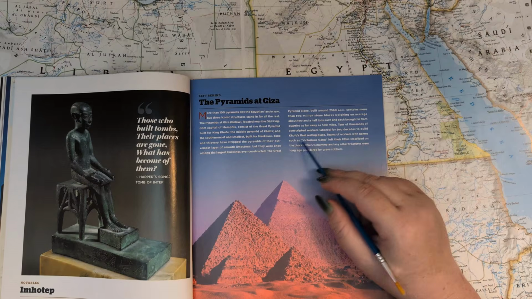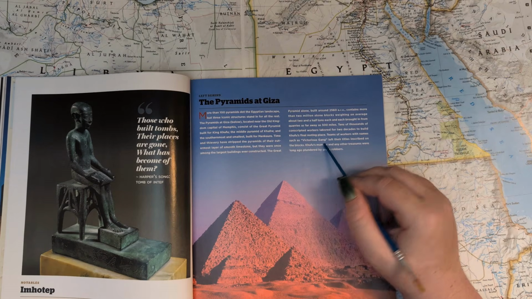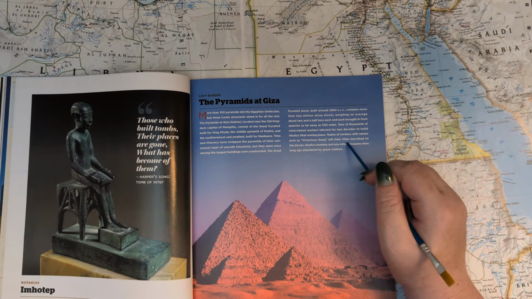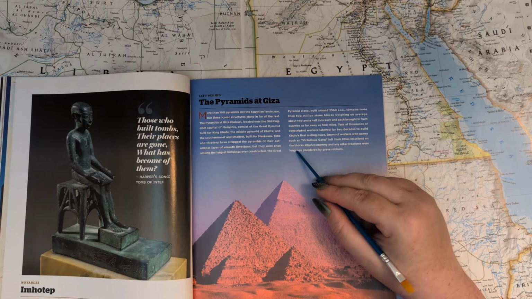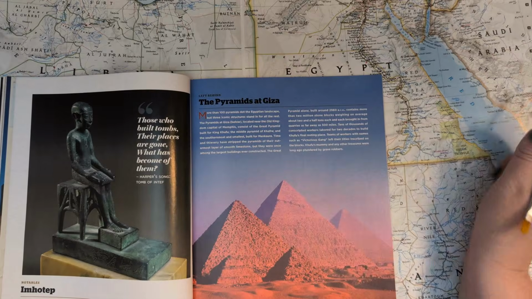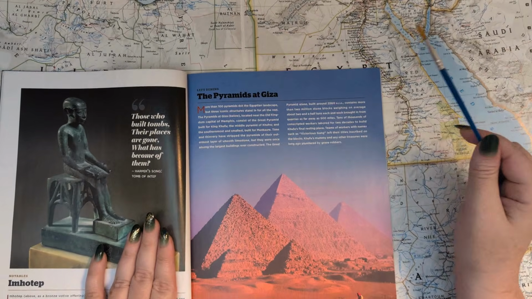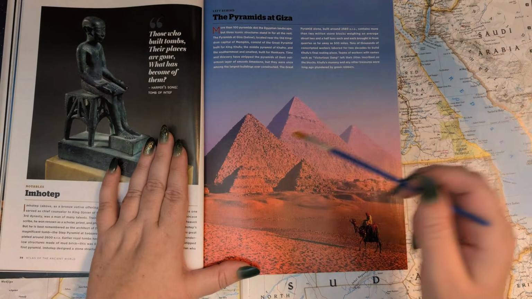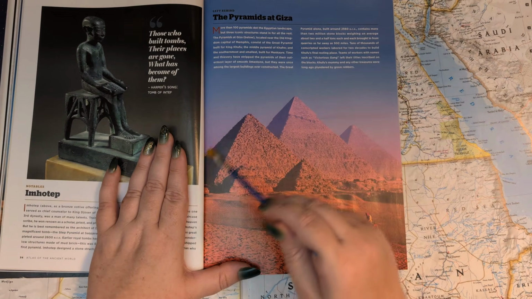Teams of workers with names such as Victorious Gang, nice, left their titles inscribed on the blocks. Khufu's mummy and any other treasures were long ago plundered by grave robbers. The Victorious Gang. Yeah. Sounds good. I like it.